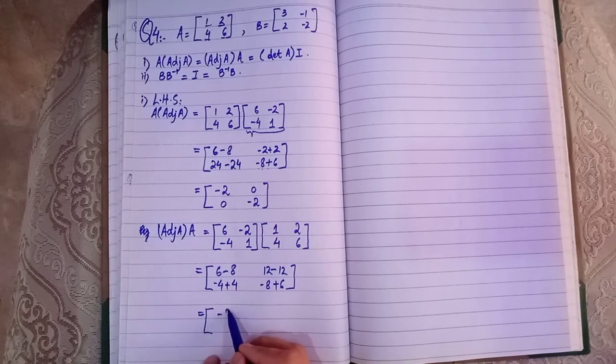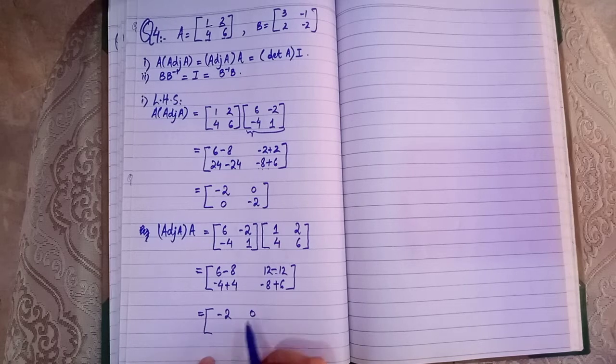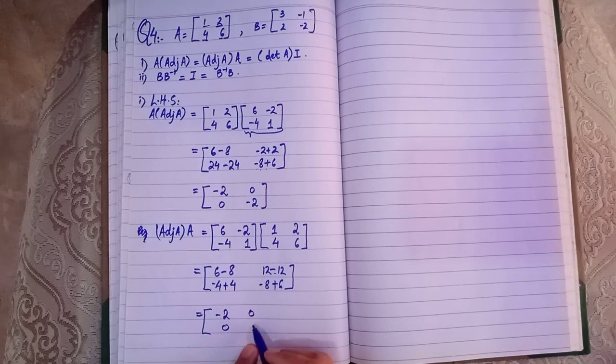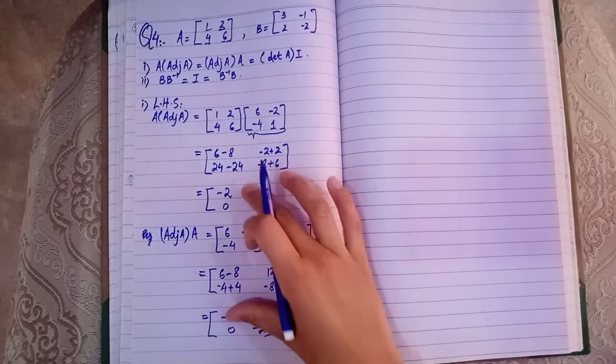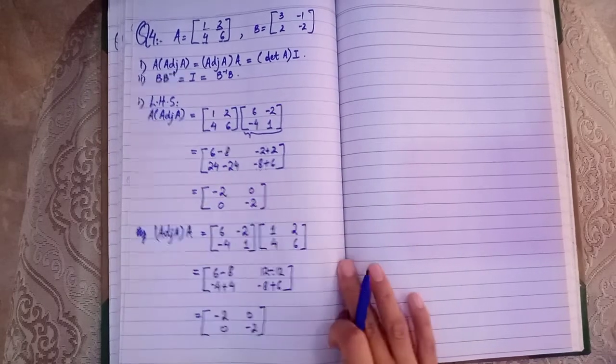Six minus 8 is minus 2, 12 minus 12 is 0, minus 4 plus 4 is 0, and minus 8 plus 6 is minus 2. So this is the result of adjoint of A into A. Both of the matrices are same.